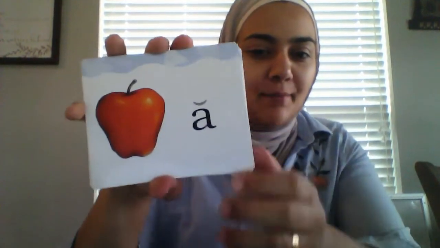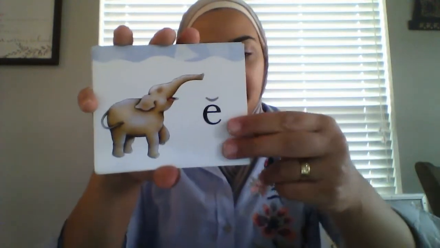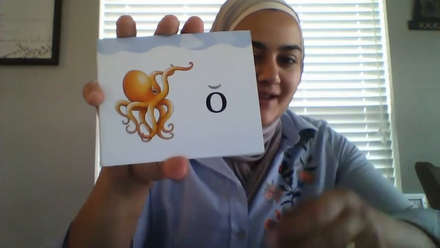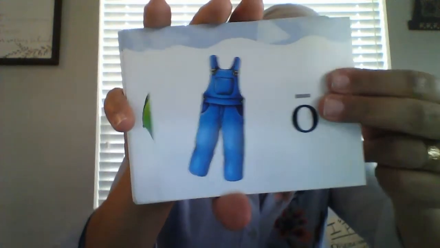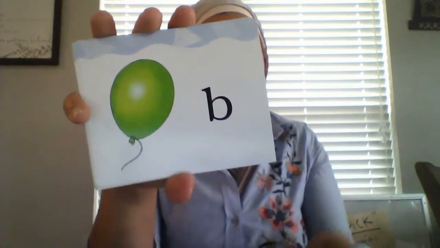Very good. All right. Now we're going to do our picture cards, and then we'll do our sight word cards. So when we do the picture cards, I say the picture and the sound, and you repeat after me. Okay? Apple, A. Acorn, A. Elephant, E. Equal, E. Inch, I. Icicle, I. Octopus, A. Overalls, O. Umbrella, A. Unicorn, U.